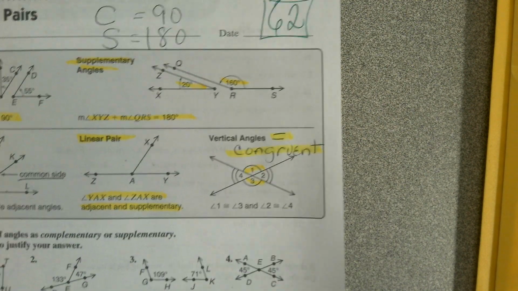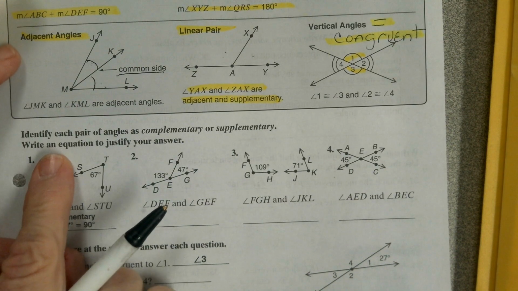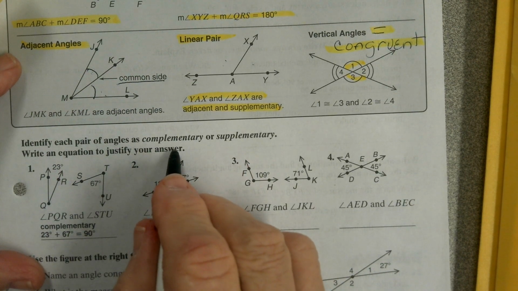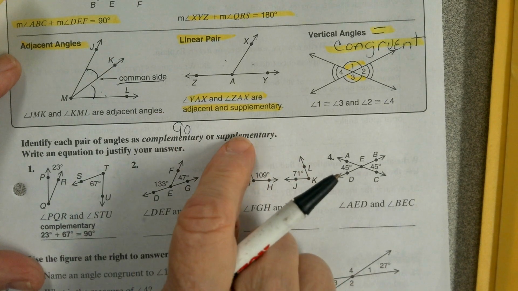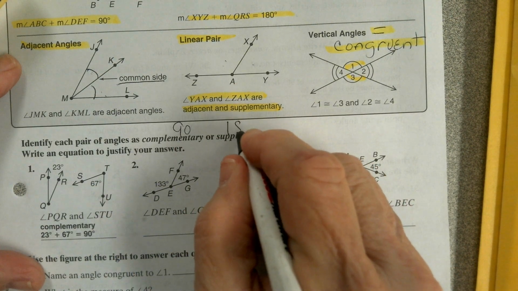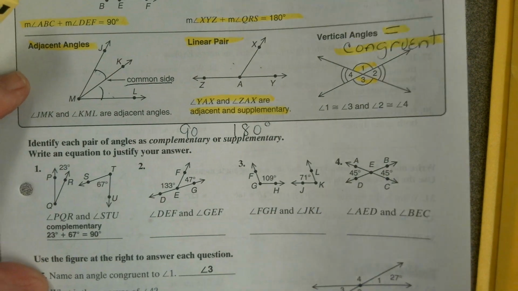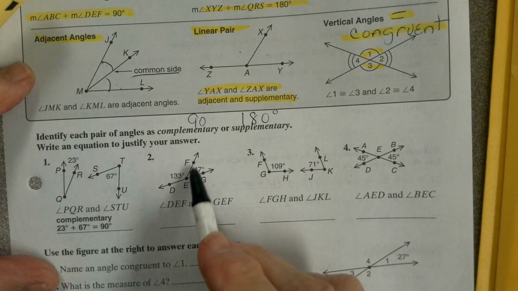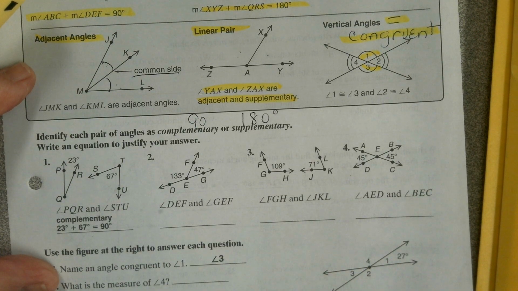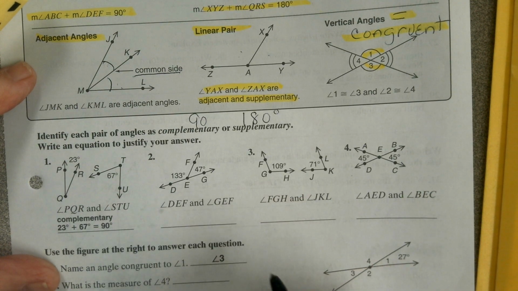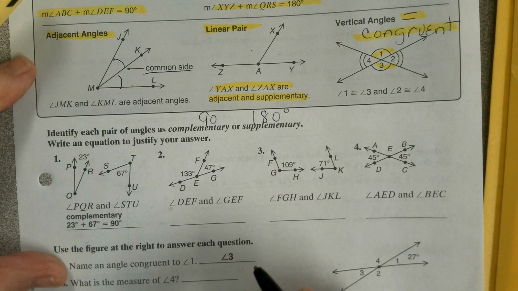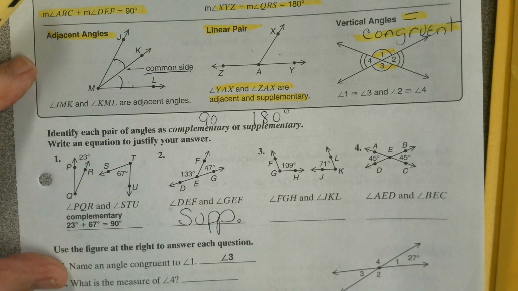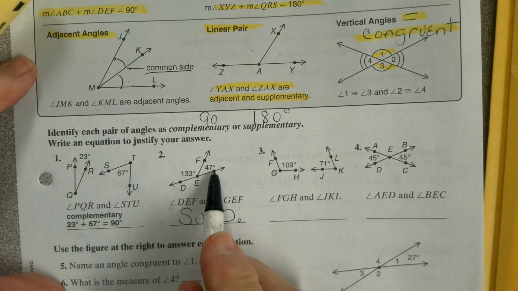All right. Alrighty, so here, identify each pair of angles as complementary or supplementary. Again, complementary is the lower letter, it gets the 90. Supplementary is the higher letter, it gets double that amount. So DEF and GEF, what do those add up to be? It adds up to be 180. So those are what kind of angles? They are supplementary. You can kind of do it mentally here.